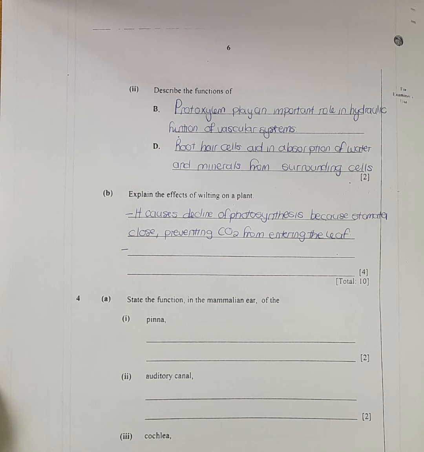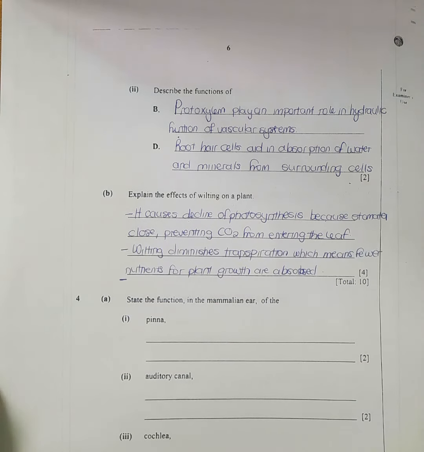Reduced transpiration means fewer nutrients for plant growth are going to be absorbed and distributed. As the transpiration decreases, respiration is going to increase, resulting in stored food reserves being reduced. Permanent wilting leads to the plant death. Let me summarize again the effects of wilting on a plant.